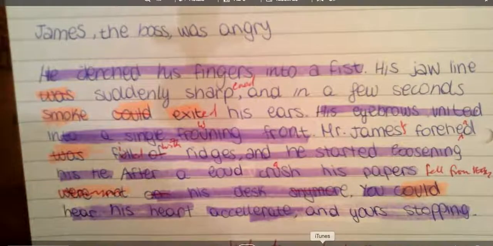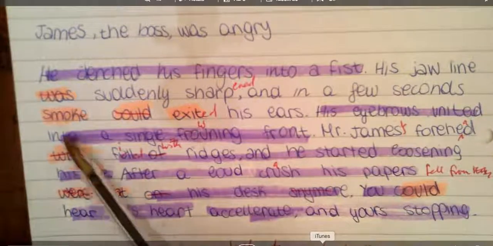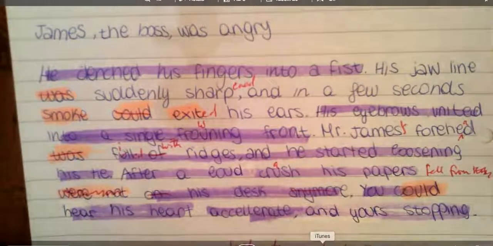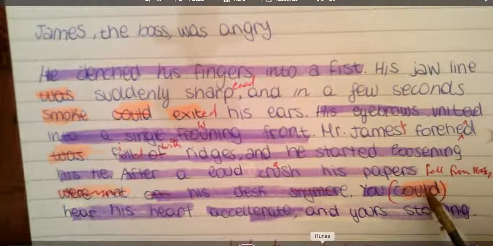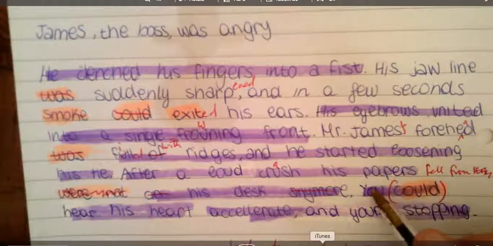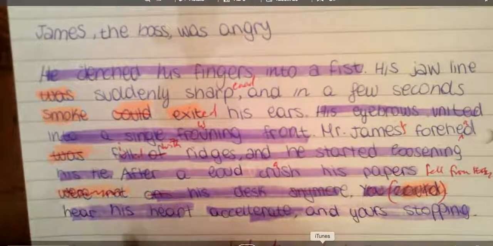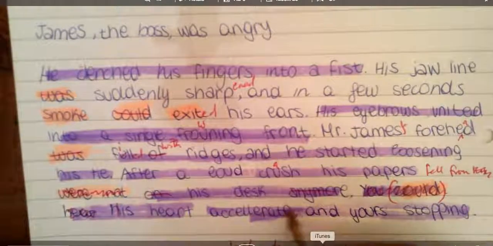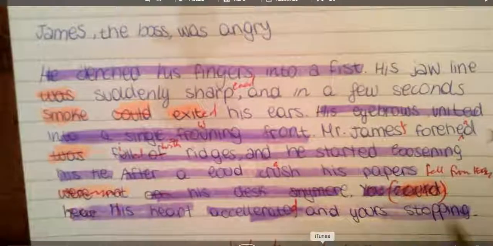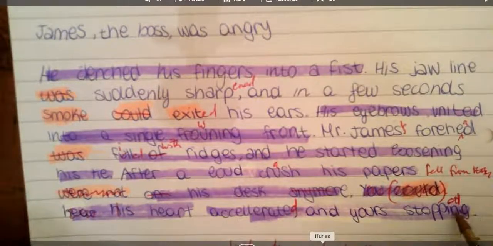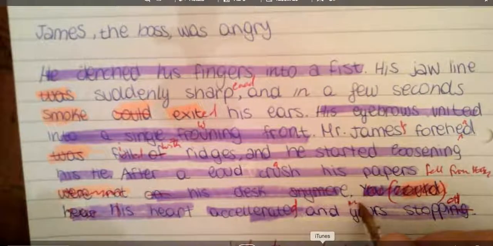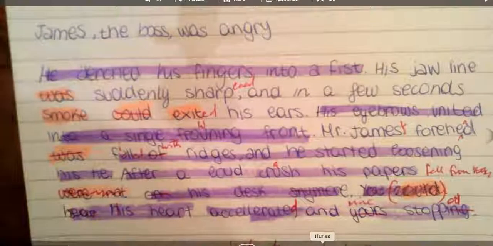So generally what you'll find is removing words, but always focus your attention on these vague verbs, particularly in this kind of past tense of to be. After a loud crash, his papers fell from his desk. That's significantly better than after a loud crash, his papers were not on his desk anymore. You could hear his heart accelerate and yours stopping. Now again, we want to get rid of this conditional tense. We want this to be in the past. So we change this. You could, we get rid of it. His heart accelerated and yours stopped. Or, and mine stopped. So let's read this full passage again with these changes.